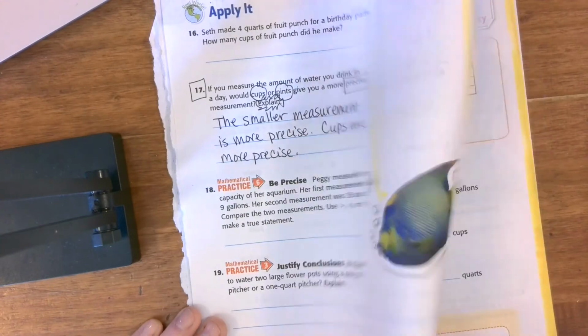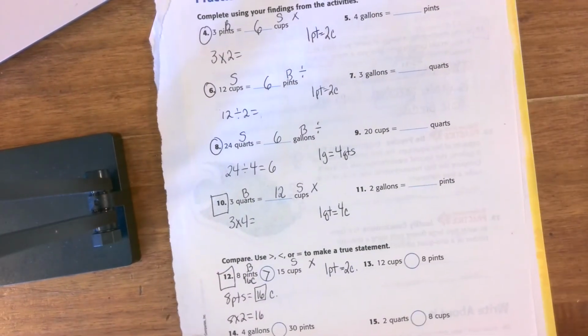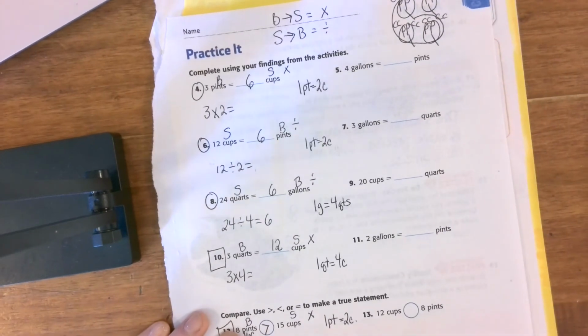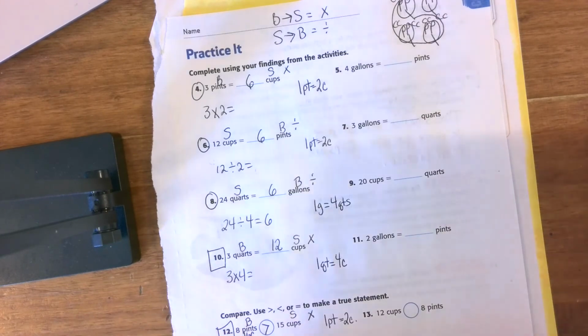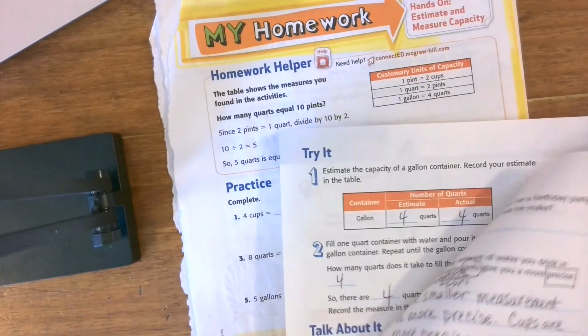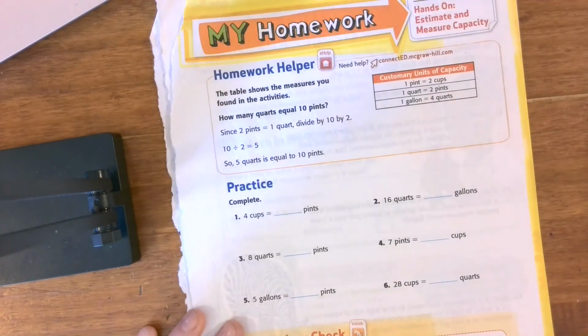All right, so for the rest of this lesson, you're going to wrap up page 835, or practice. You're going to practice independently. And then you're going to do the practice problems on the back. And then you're going to work on your homework.